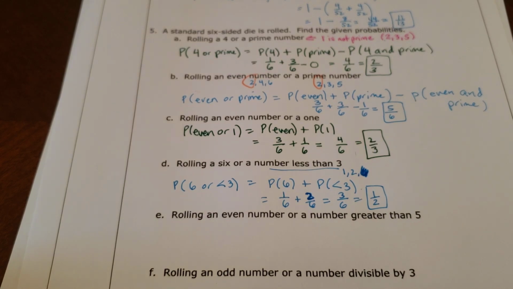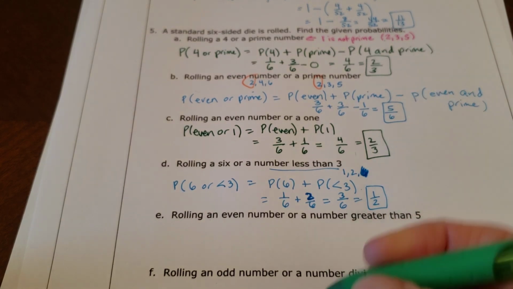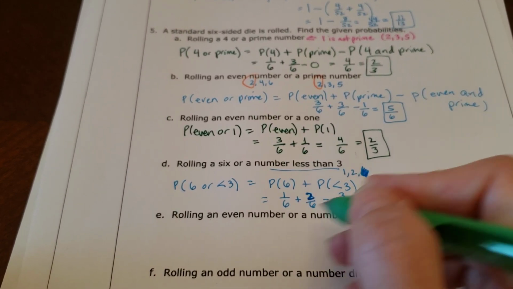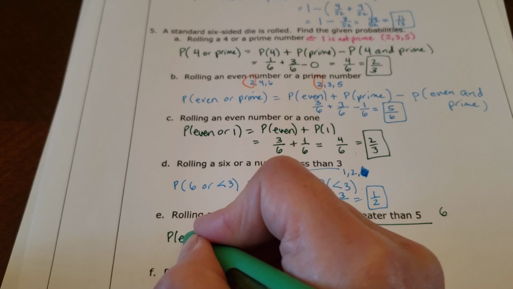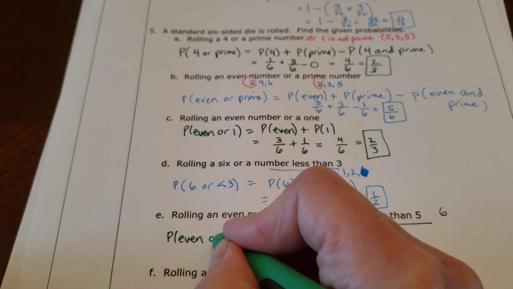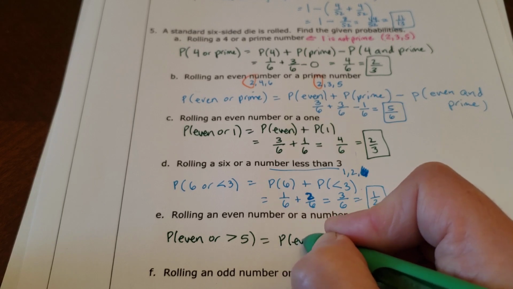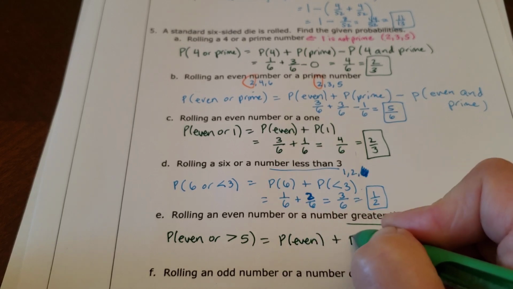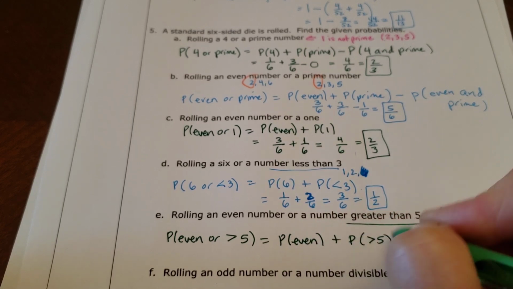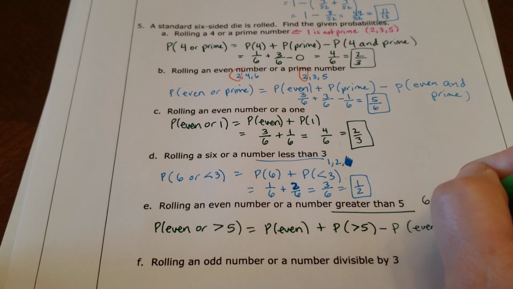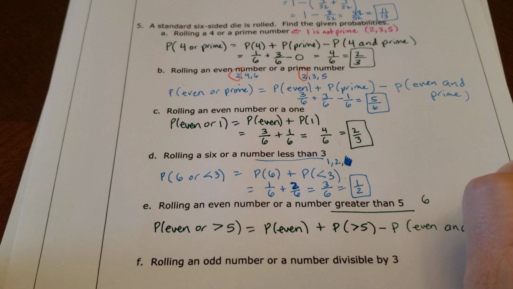Now we want even number or a number greater than 5. Greater than 5 is just 6. Even number, we've done that one many times. So probability of even plus probability of greater than 5 minus the probability of even and greater than 5.